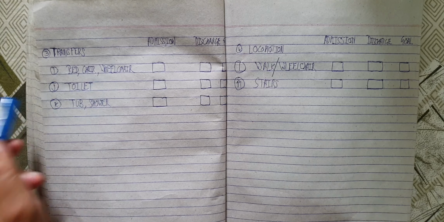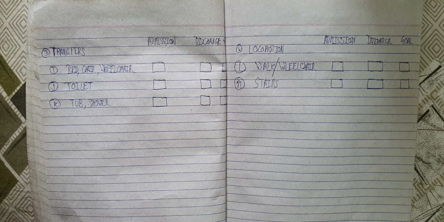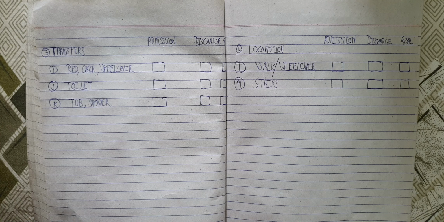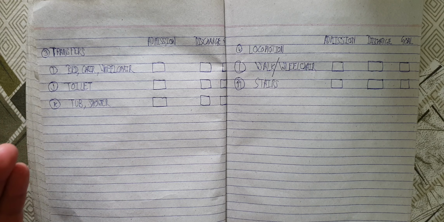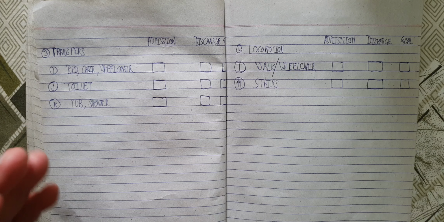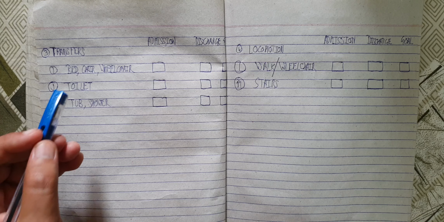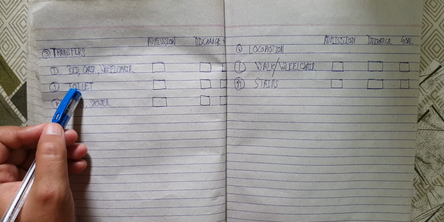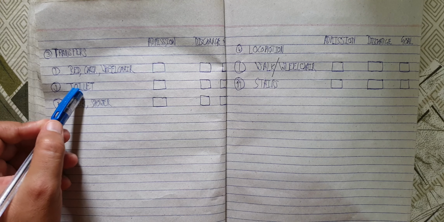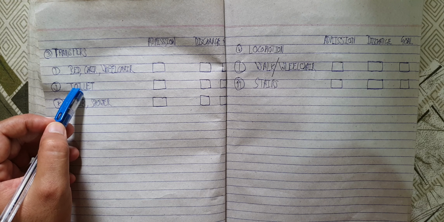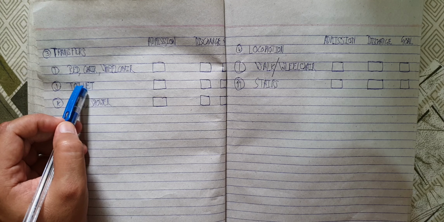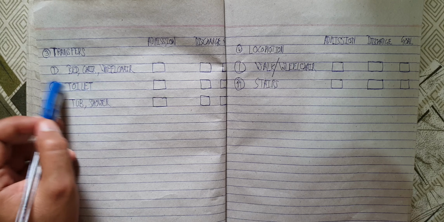In transfer, the second point is toilet. In this, we will see if the patient is able to go from his room or bed to the toilet room completely by himself, or he needs a little bit of help from an attendant or helper during this process, or he is completely dependent on some helper or attendant during the process of going from a room to the toilet.